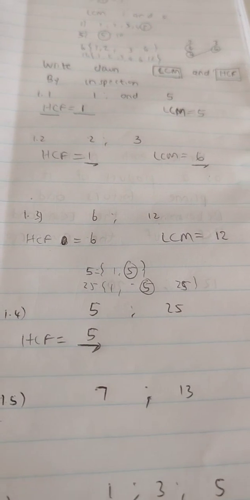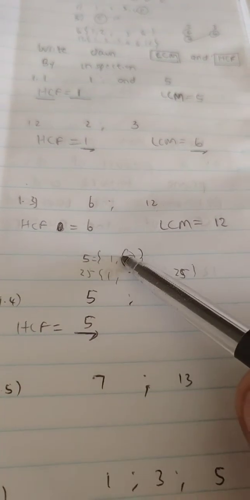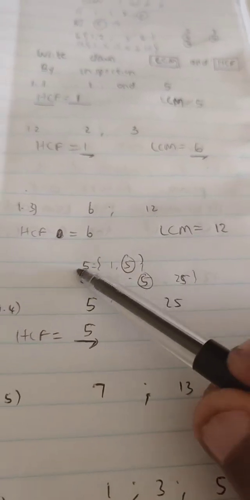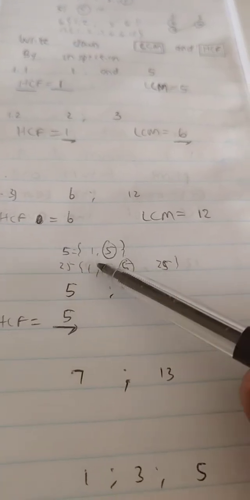Please guys, if you've forgotten, in your head you should run through what the factors of 5 are, the numbers that go into 5. There's only 2 of them, 1 and 5. What are the factors of 25? It's 1, 25, 5 with 5. Then what is the highest common factor between 5 and 25? It's evidently going to be 5.